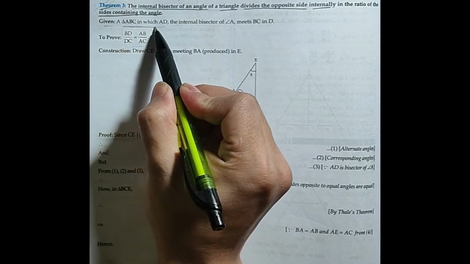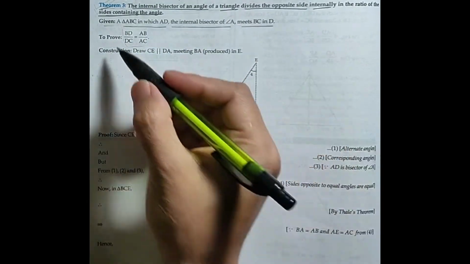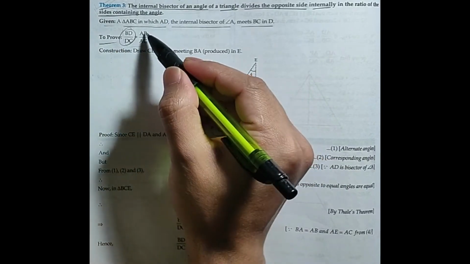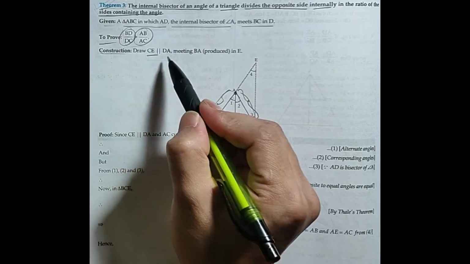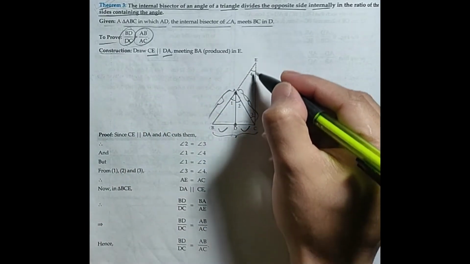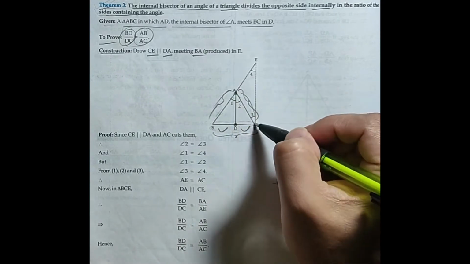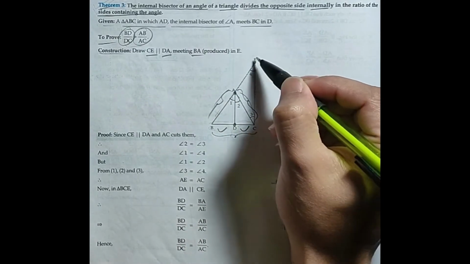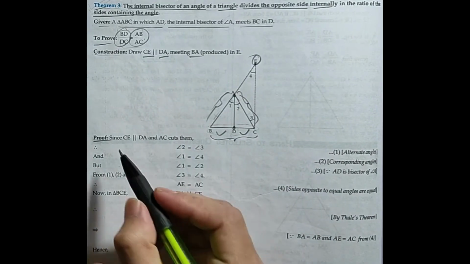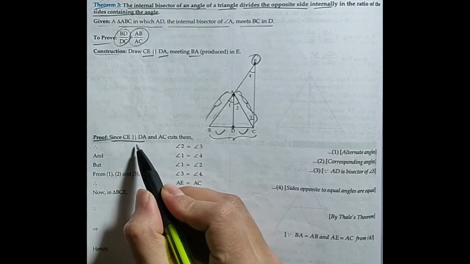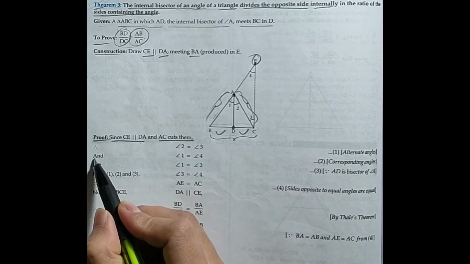Given triangle ABC in which AD, the internal bisector of angle A, meets BC in D, to prove that BD by DC is equal to AB by AC, we'll have to construct a few things. Draw CE parallel to DA, meeting BA produced. So if you produce this and draw this parallel, wherever they meet, that point is your E. Proof is very simple. Since CE is parallel to DA, AC cuts them, right?